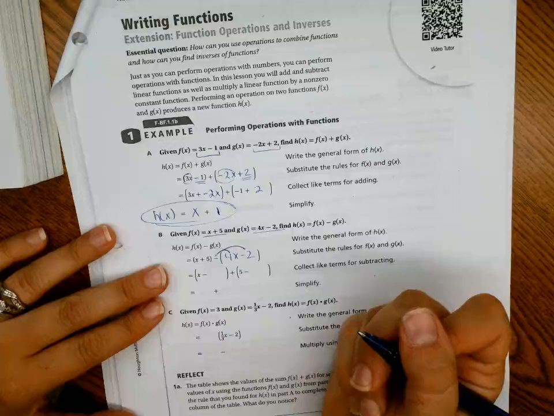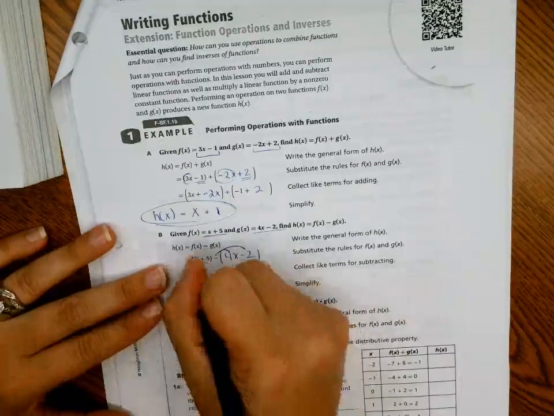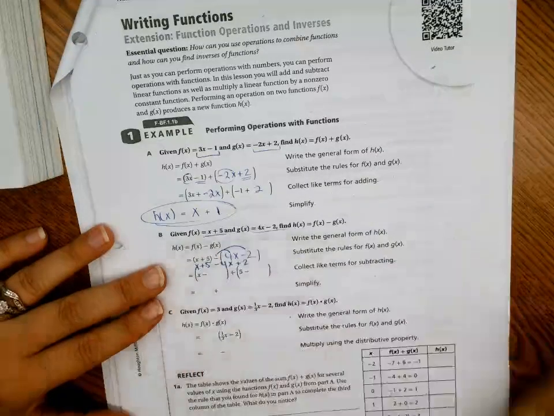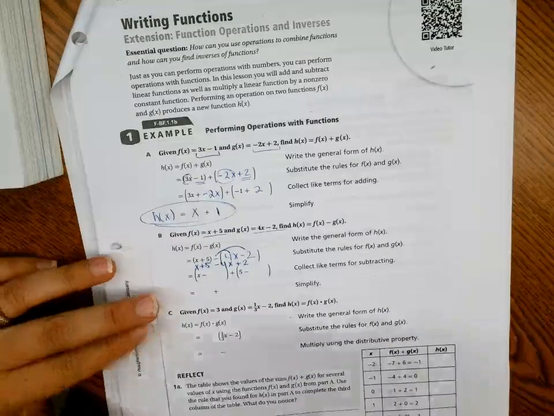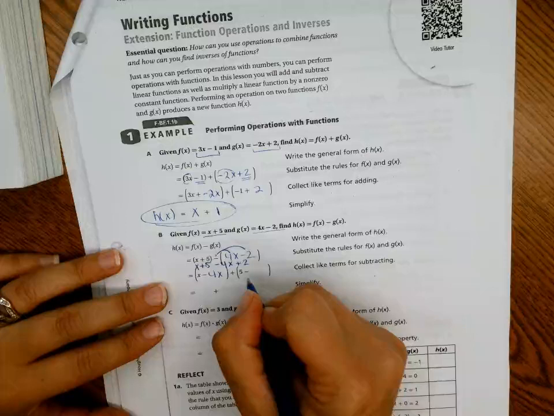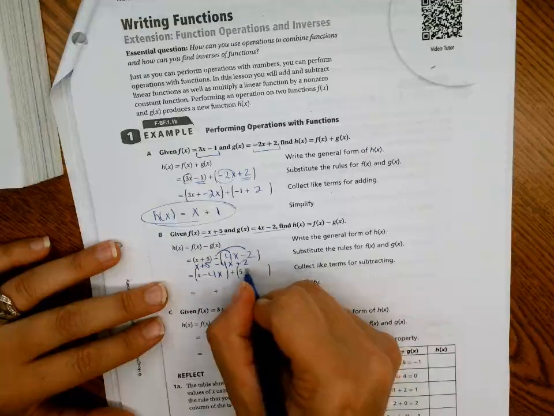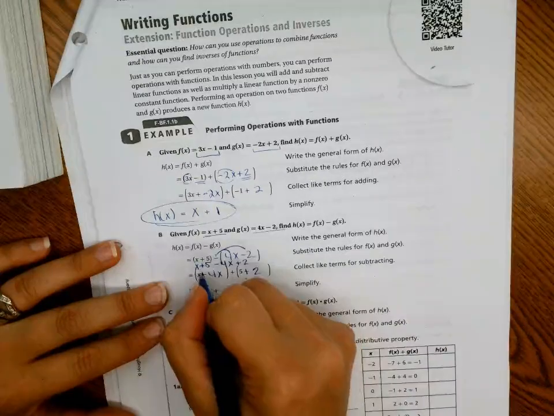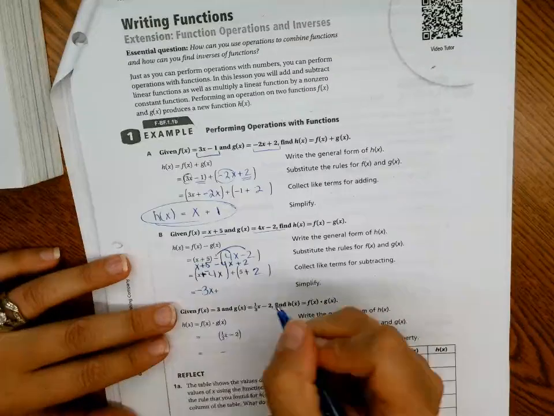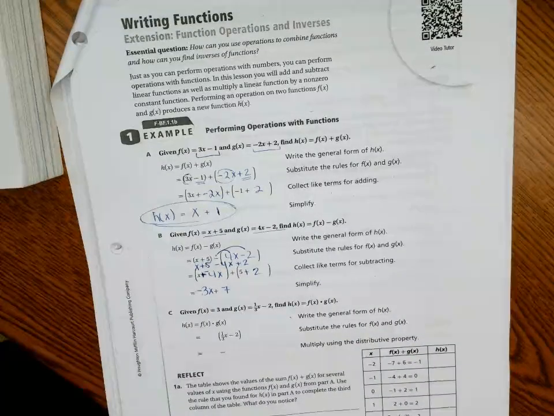I don't like what they're doing. For me, I would distribute the negative first. So I have x plus 5 minus 4x plus 2. You guys with me? Now put the x's together. So you have x plus negative 4x, or x minus 4x, plus 5 plus 2. This is how I would do it. So you have negative 3x plus 7. Make sense?